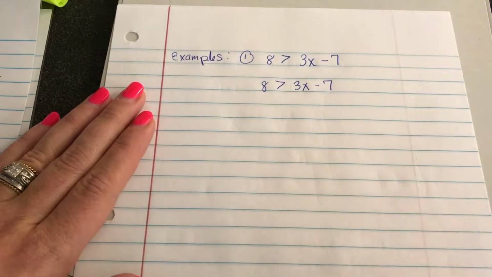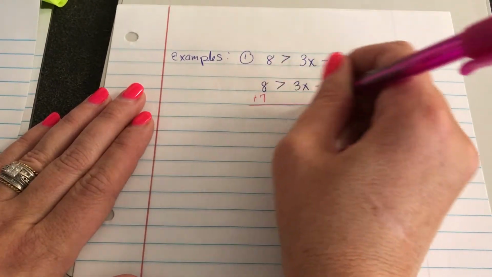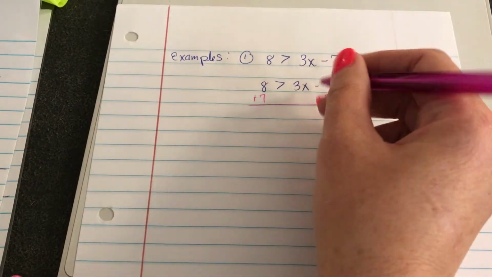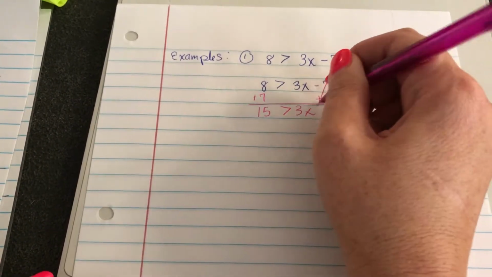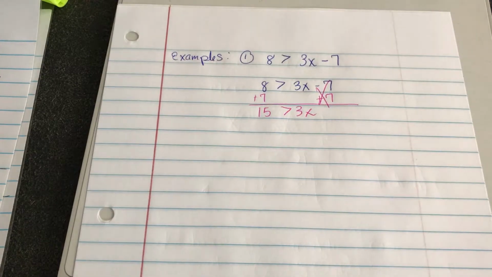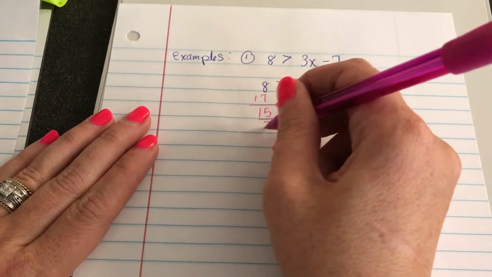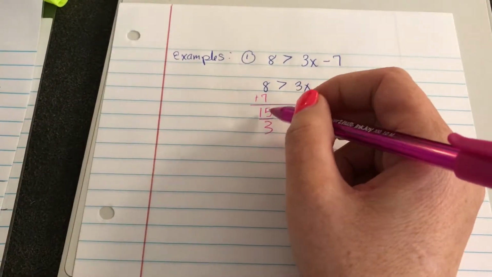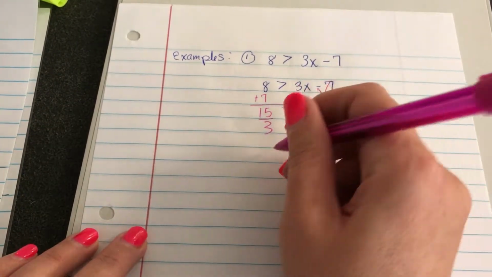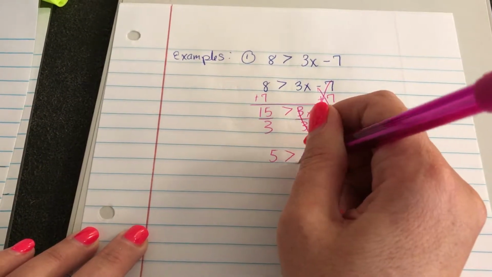You add or subtract, and on this one we're adding 7 to both sides. So 8 plus 7 is? 15. Greater than 3x. This cancels out. Divide by 3. Divide by 3. Now, do I flip my sign? No, because I'm dividing by a positive. Okay? So 15 divided by 3 is? 5 is greater than x.